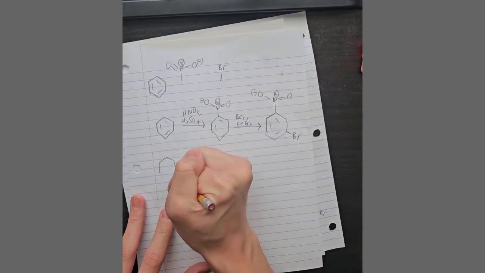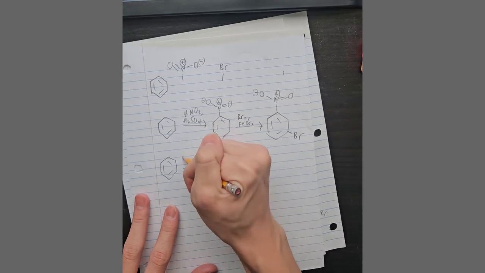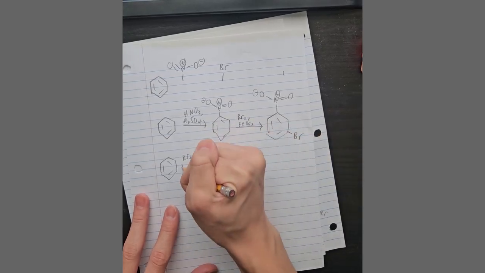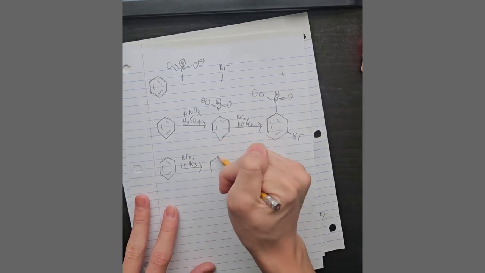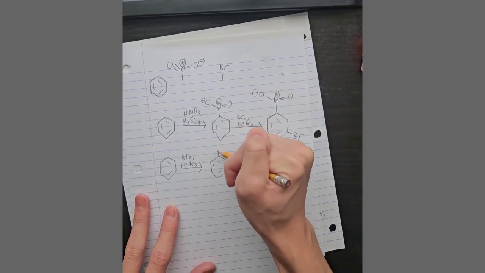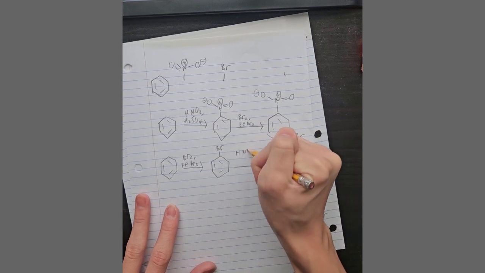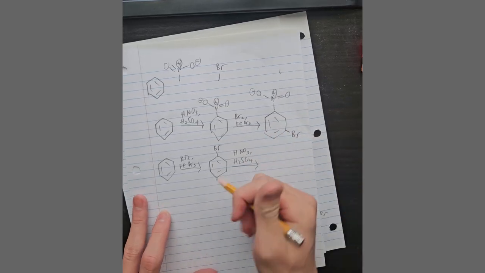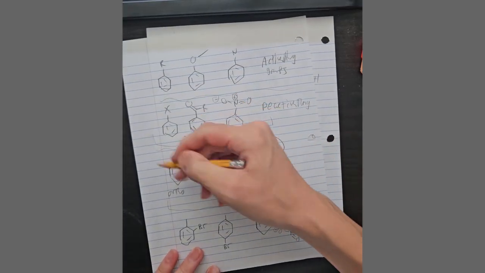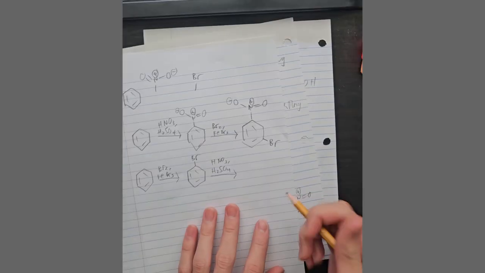However, if we do the bromination first, get our bromine on there, and then do our nitration, since it's, well, it's deactivating, but since it's the exception to this, we'll go towards ortho or para.